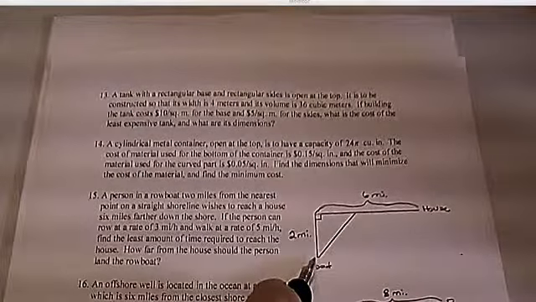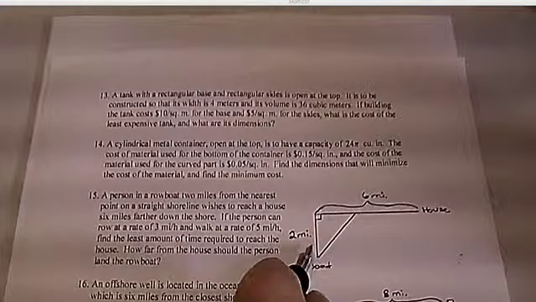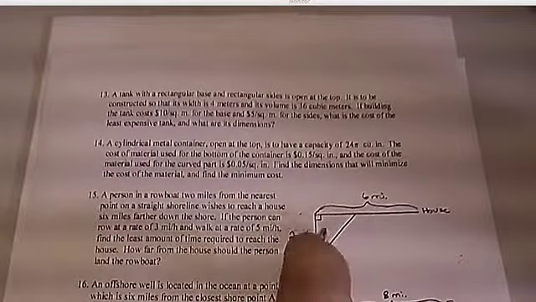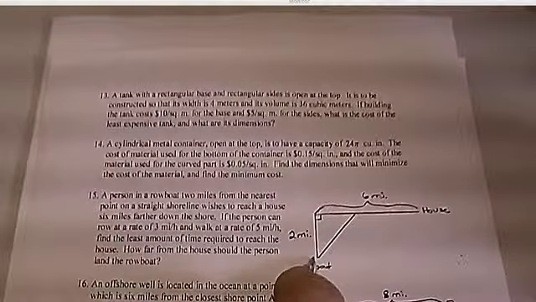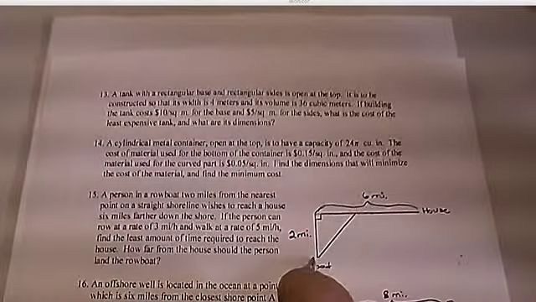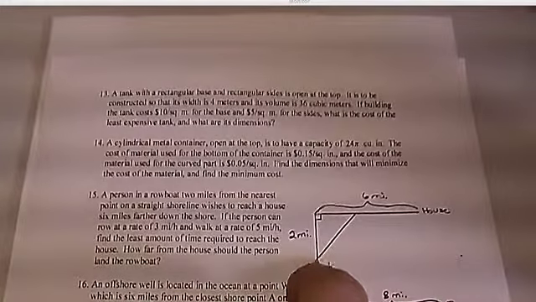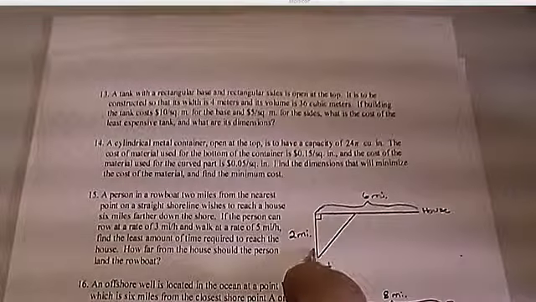A person in a rowboat 2 miles from the nearest point on a straight shore. So he's out here in his rowboat, okay, and he's 2 miles. That's sort of the perpendicular to the shoreline. So the shortest distance between 2 points is a straight line, so the distance he is out from the shoreline is from that perpendicular.